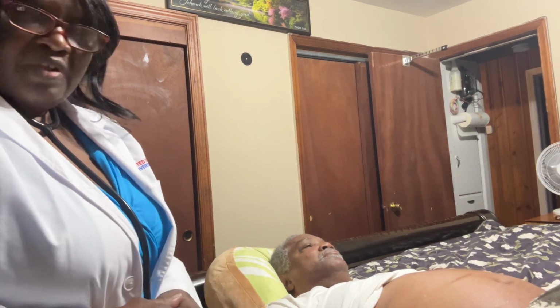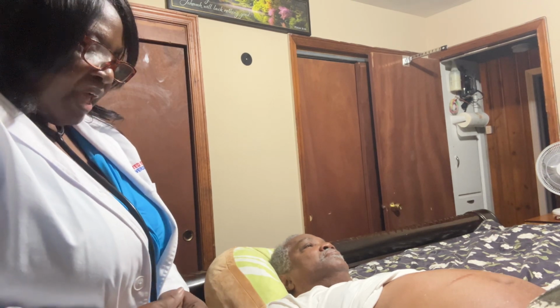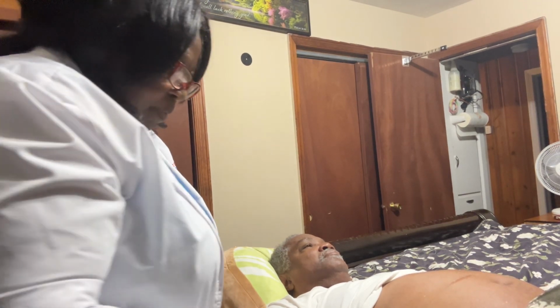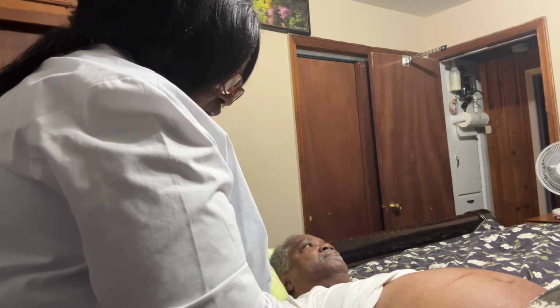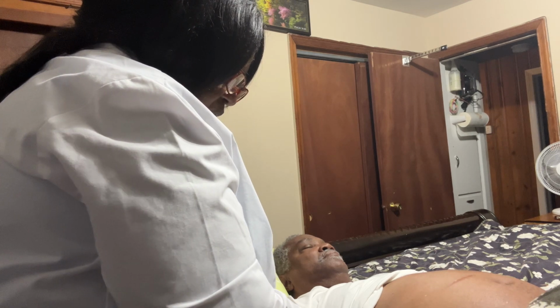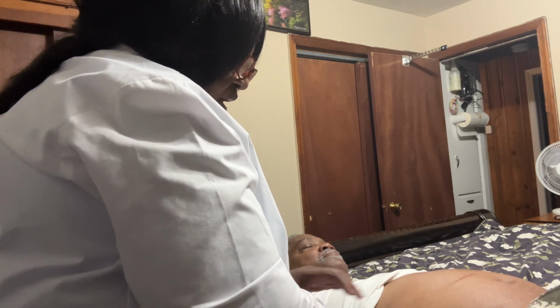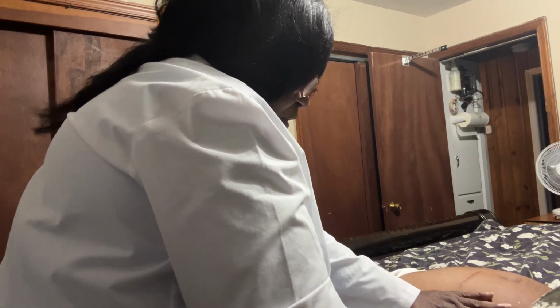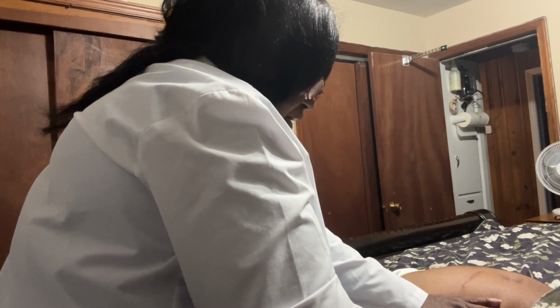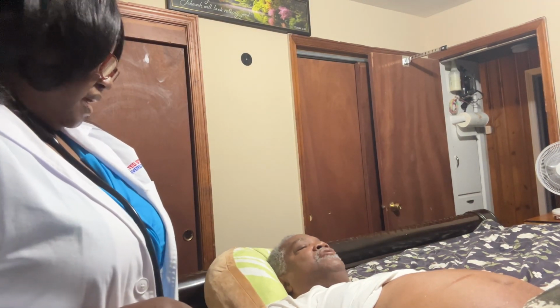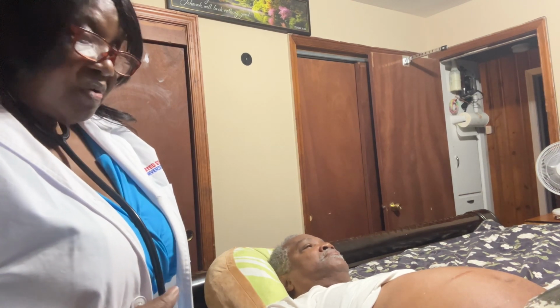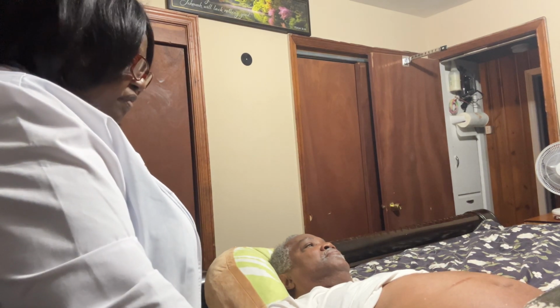I'm going to do the McBurney sign to test for appendicitis. And so that would be about 2 inches inferiorly to the iliac crest. So I'm going to put my hand in deep palpation and pull it out. Did you have any pain? No. He did not experience pain or discomfort, so that would be negative for the McBurney's test.